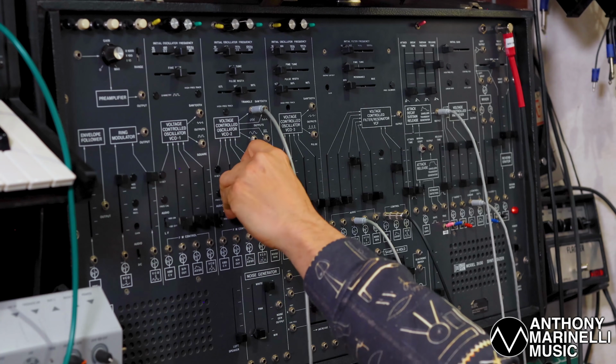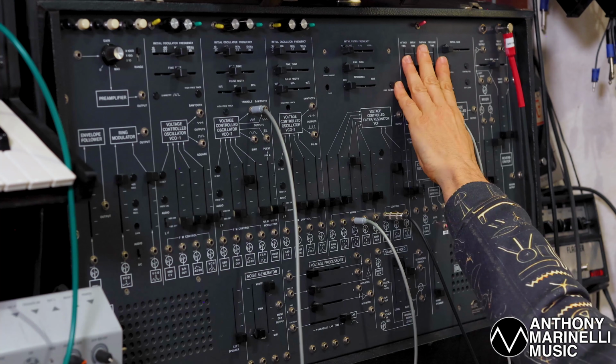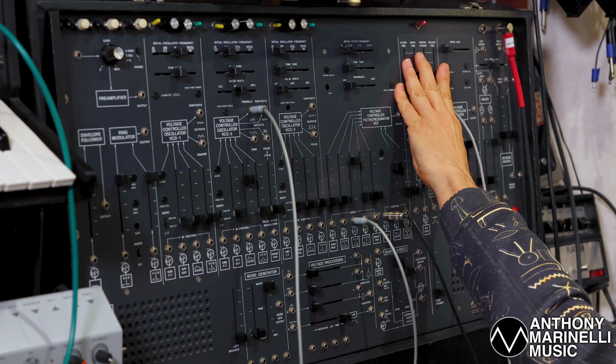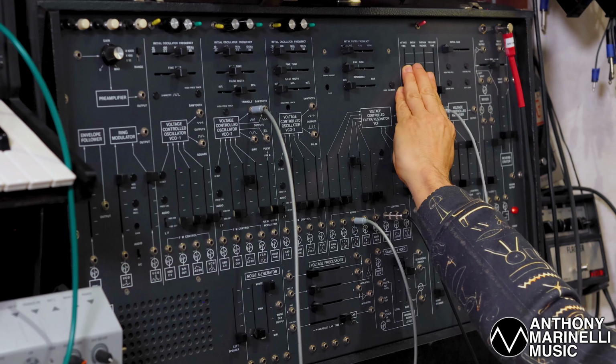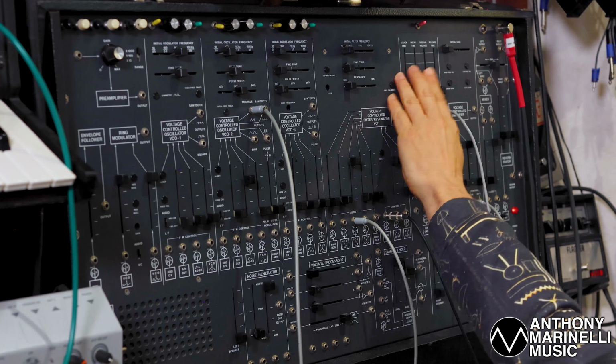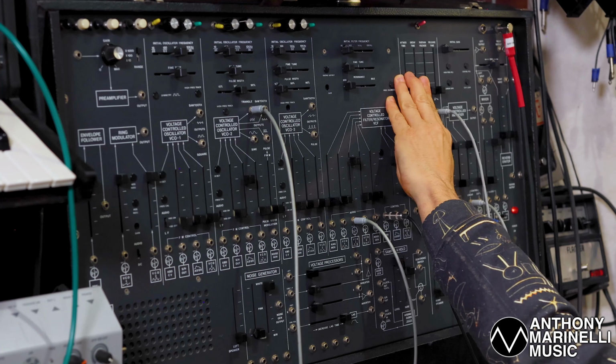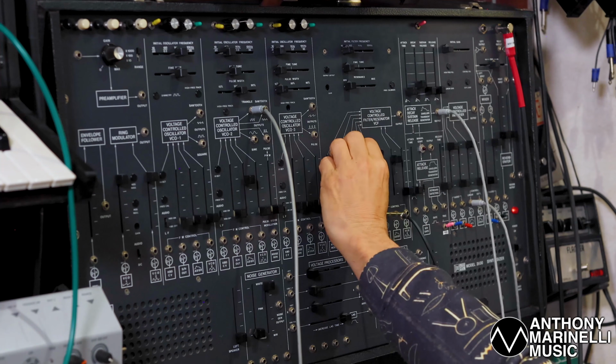If you want to put some pitch sweep in it, making it short, more traditional kick drum.